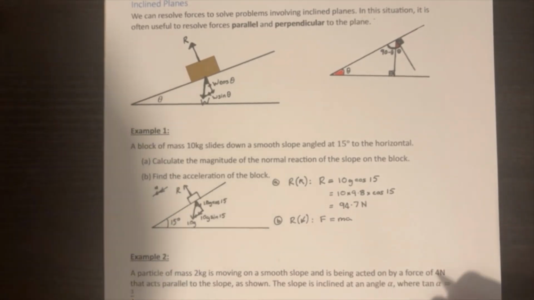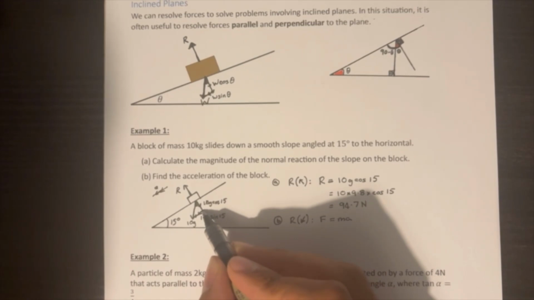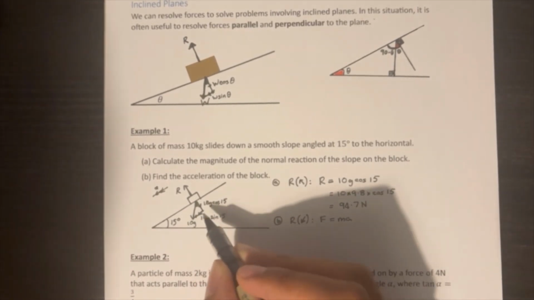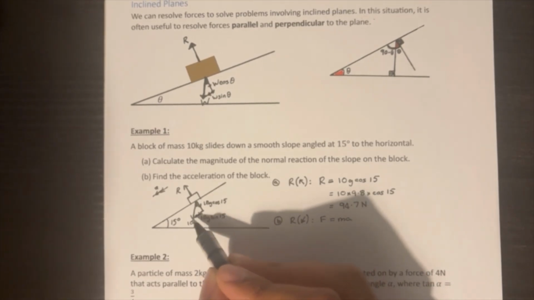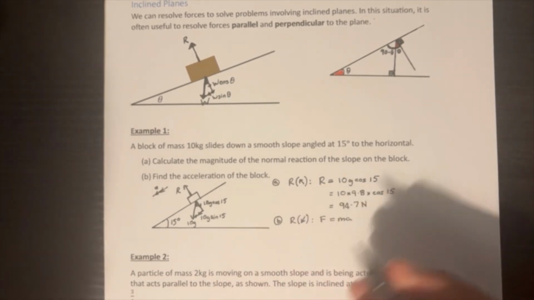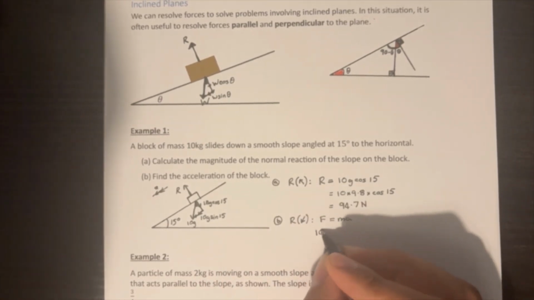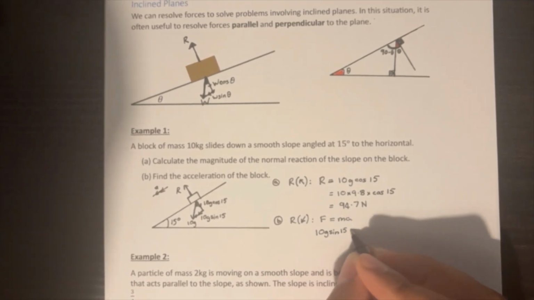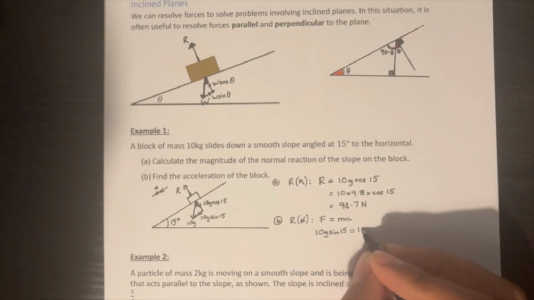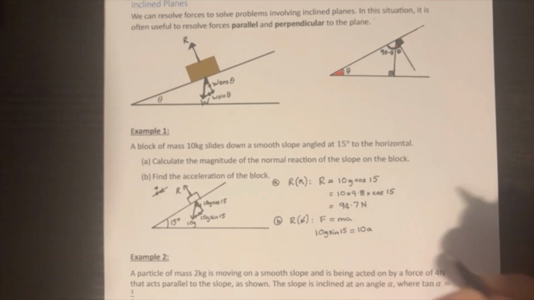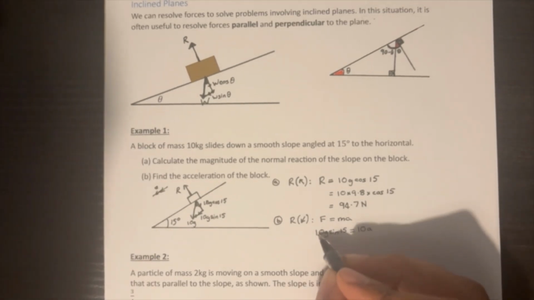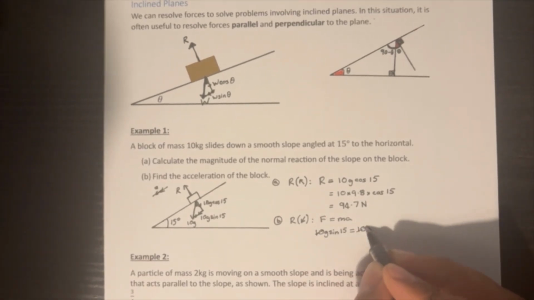We're trying to find that acceleration. So in the direction of motion, the direction of the acceleration, my force is 10g sine 15. So 10g sine 15 is equal to the mass 10 times the acceleration a. We're trying to find a. So I've got 10 on both sides, they can cancel.